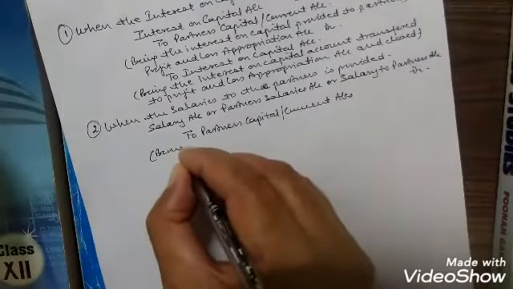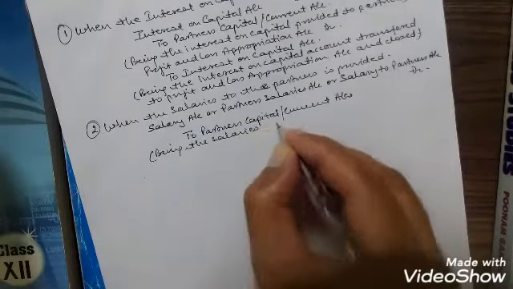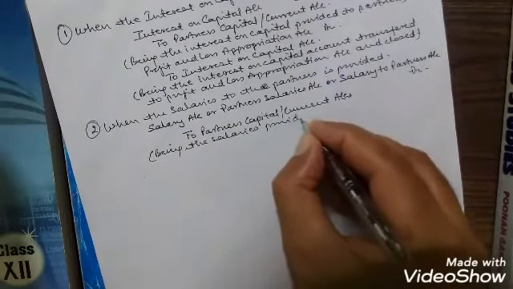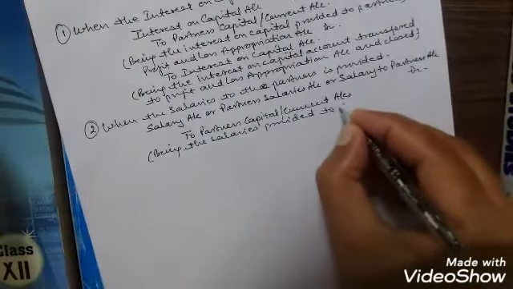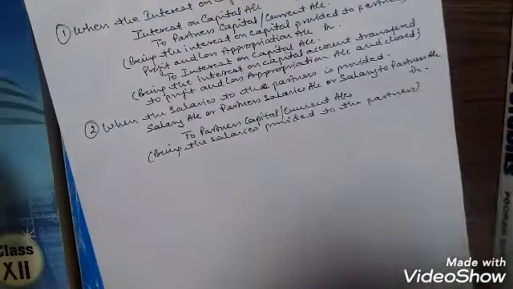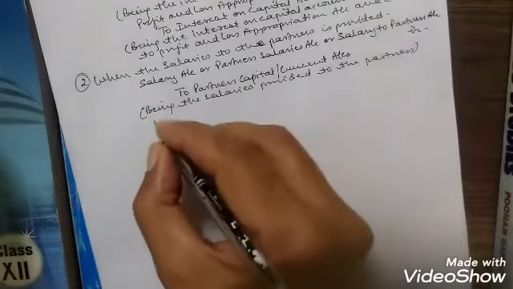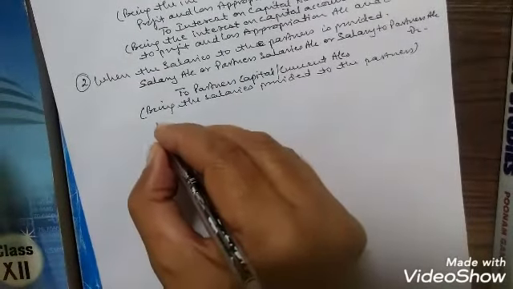Narration being the salaries provided to the partners. Now again this salary account will be closed by transferring to profit and loss appropriation account.